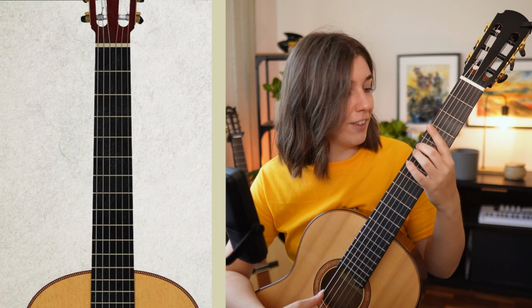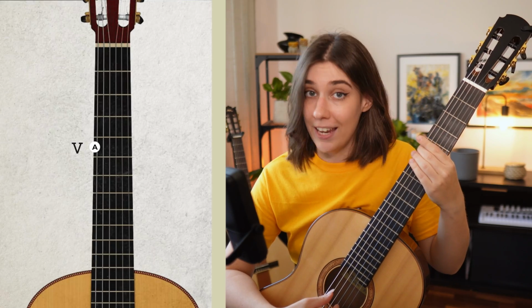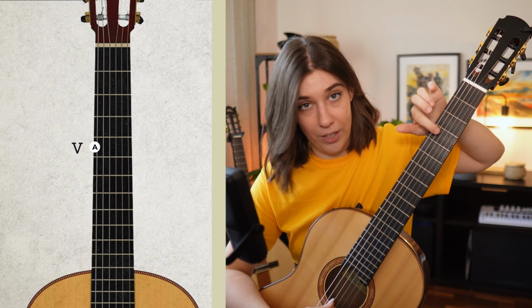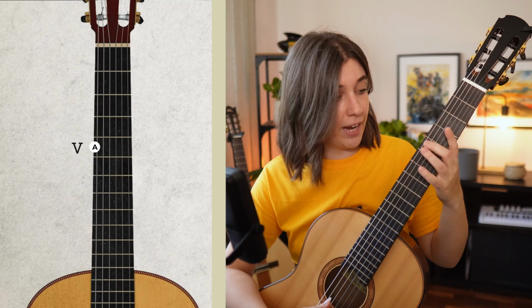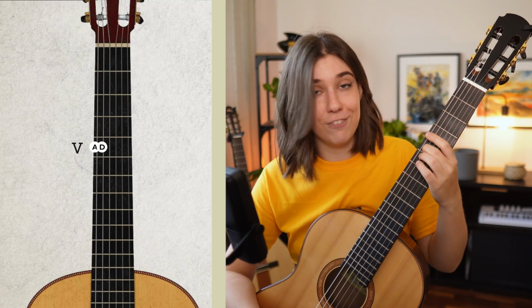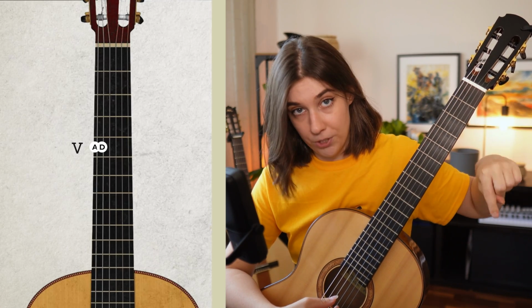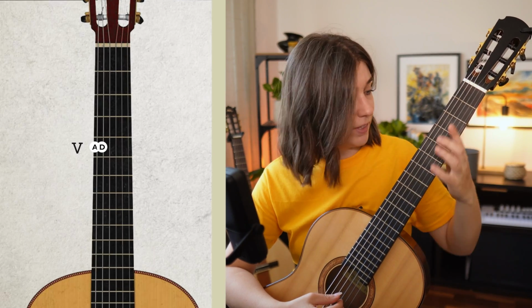Now here's a handy tip. On the 5th fret, on each string, the notes are the same as the note on the string one string up. Oh my god, except for G. So for example, if you play the 5th fret on the E string, it's going to be an A, which is the next open string. If I play the 5th fret on the A, it's going to give me a D note, which is the open string one string up.